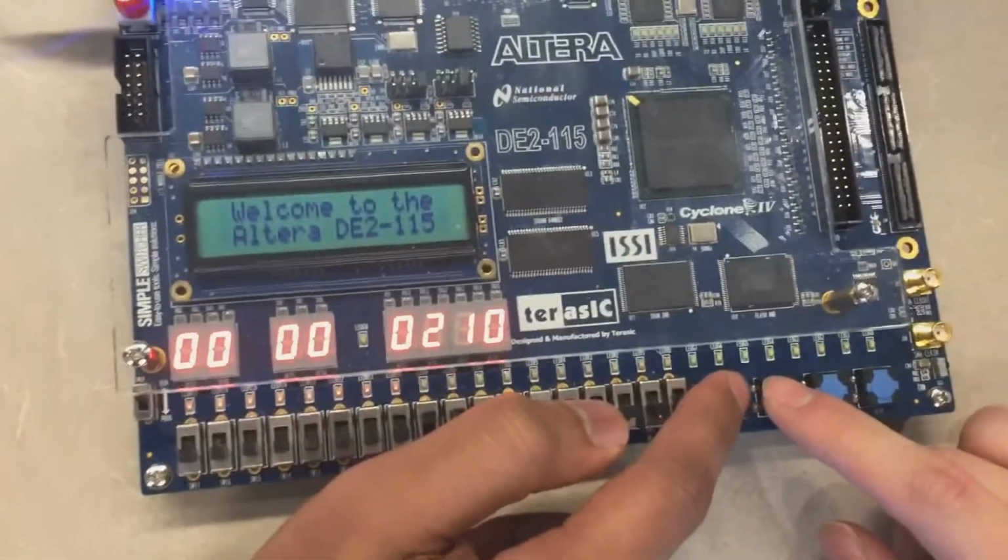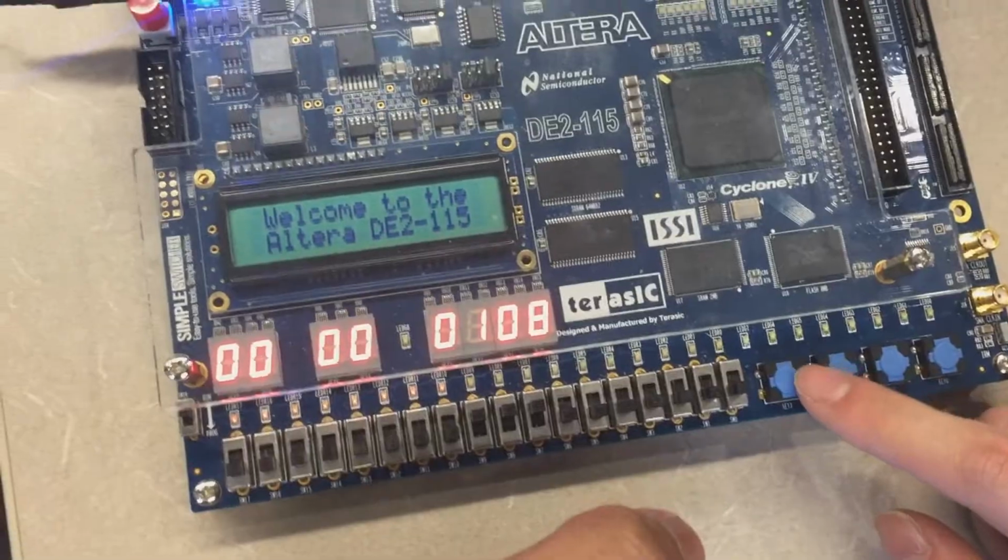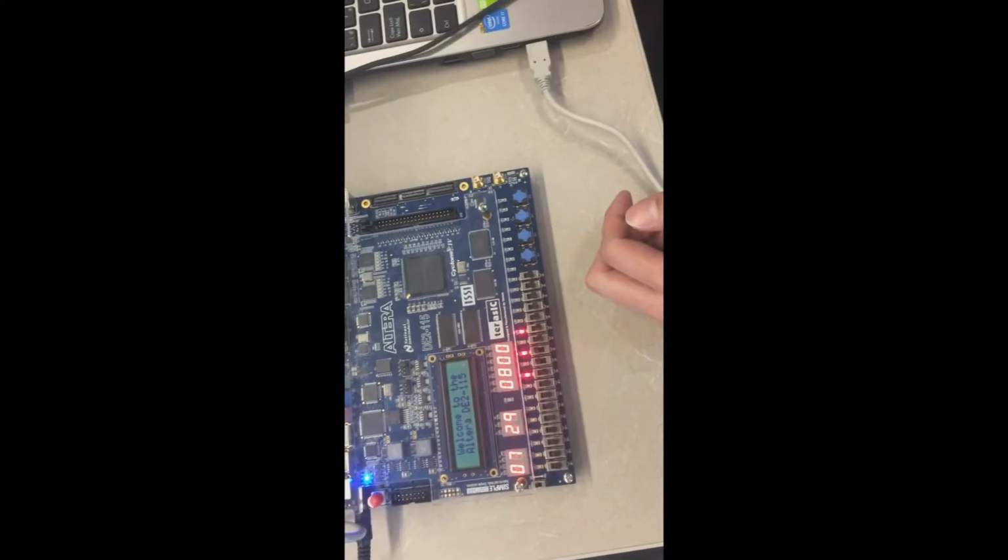And then if you have them pressed at the same time, you see the numbers change, and then one of the players has a higher number and they win.